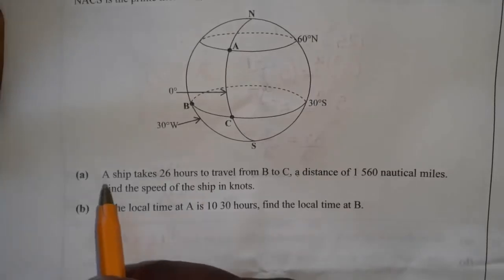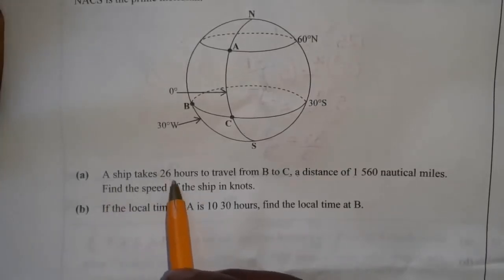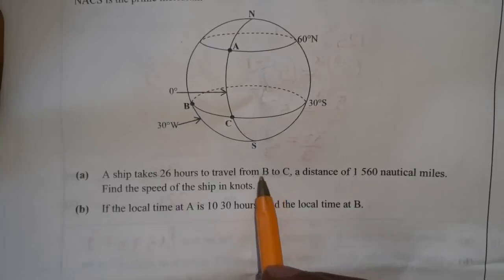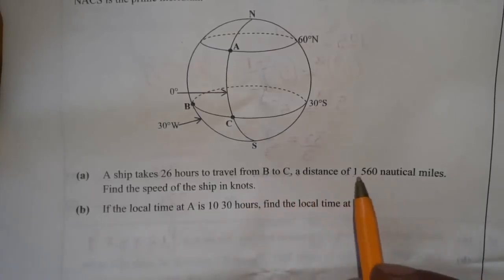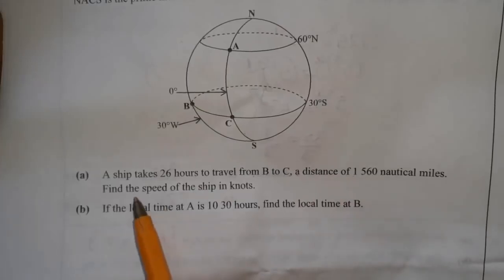Okay? A ship takes 26 hours to travel from B to C, a distance of 1,560 nautical miles. Find the speed of the ship in.